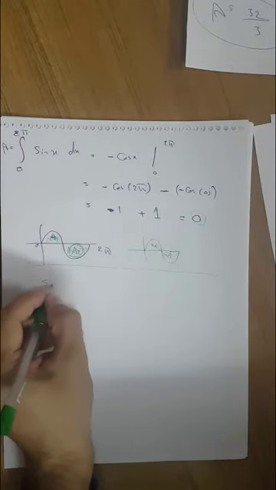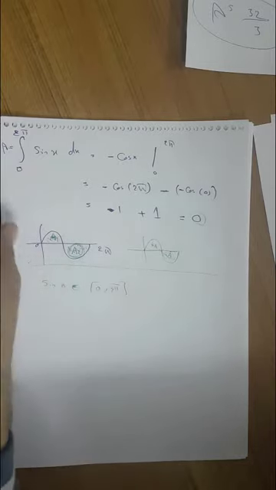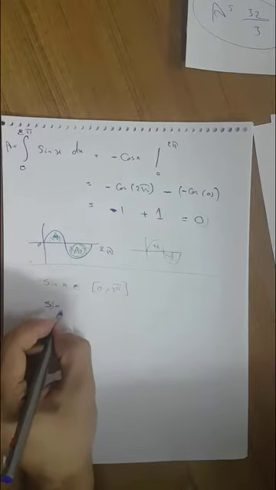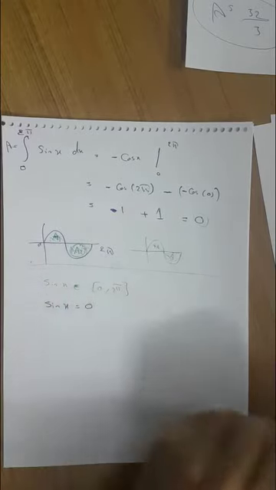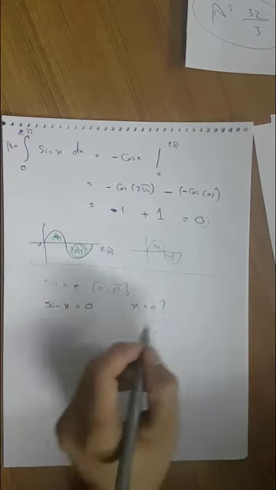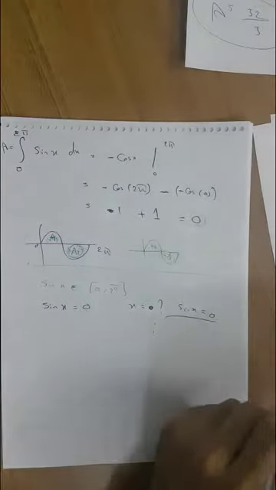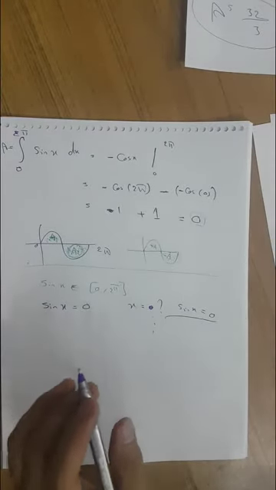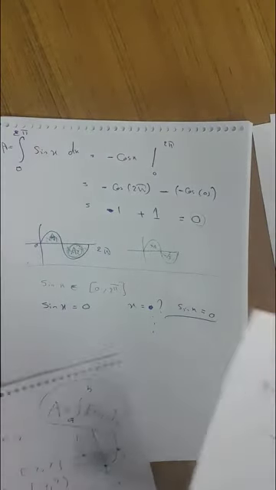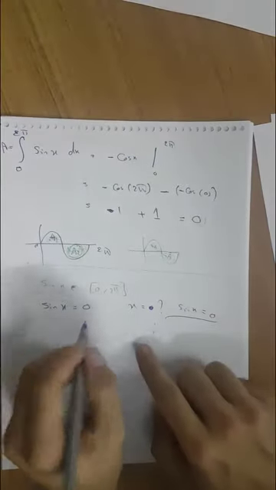First of all, for sine of x on the interval, we should find where sine of x is equal to 0. Find the values of x that make sine of x equal to 0. Then you can control the area. That's why I say the additivity property is important in 5.2. I will mention this one later. Additivity property.